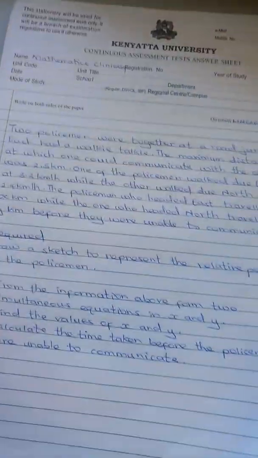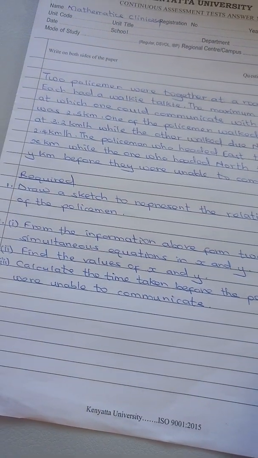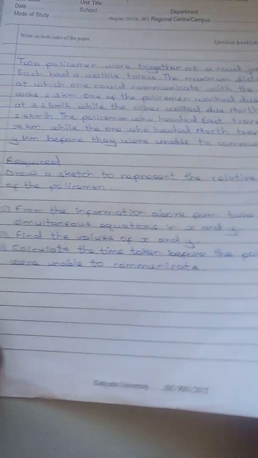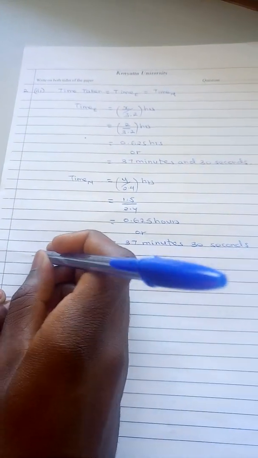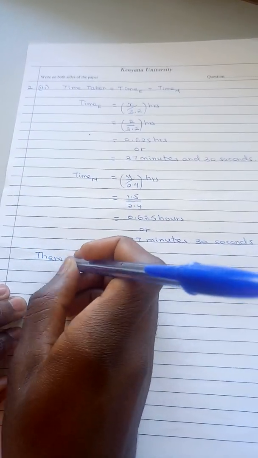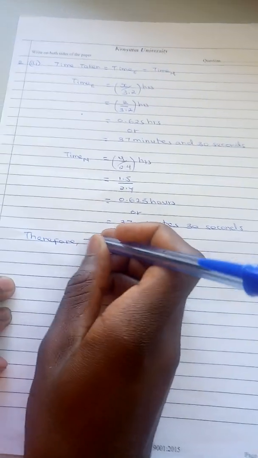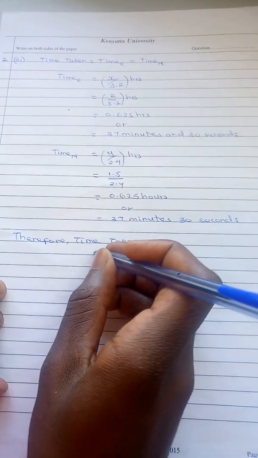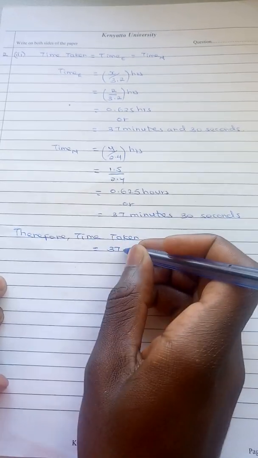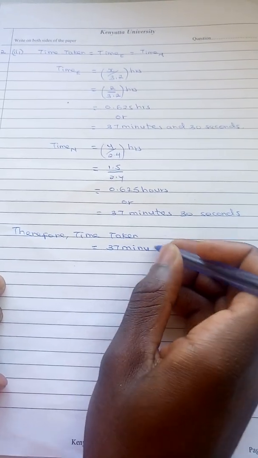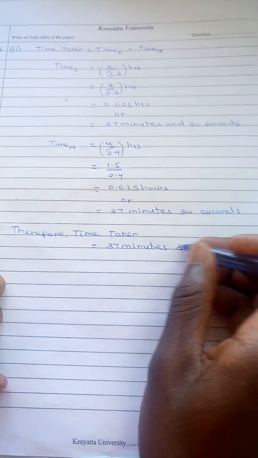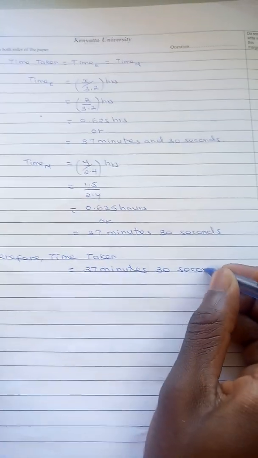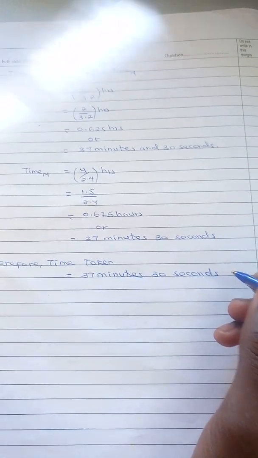So our last part of the question, calculate the time taken before the policemen were unable to communicate, is therefore time taken was equivalent to 37 minutes and 30 seconds.